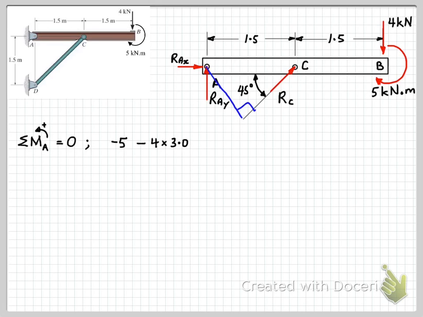Okay, so we could try and work out that length, D, and then say the moment of RC about point A is RC times D. Or we could find the components of RC like this, vertically and horizontally, and then just work out the moment effect of those components about point A.